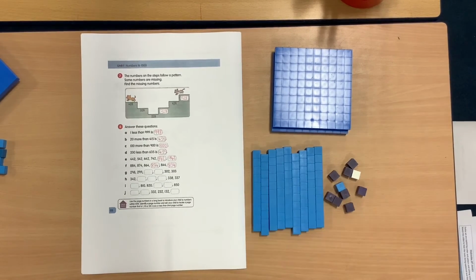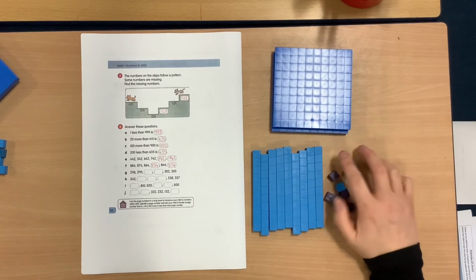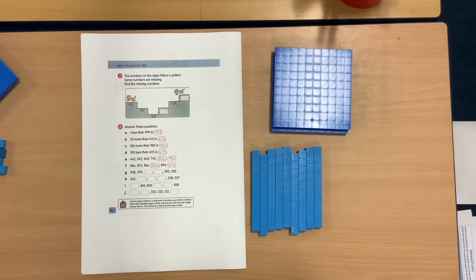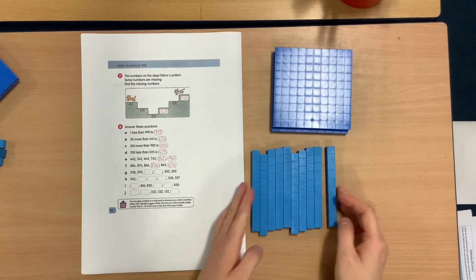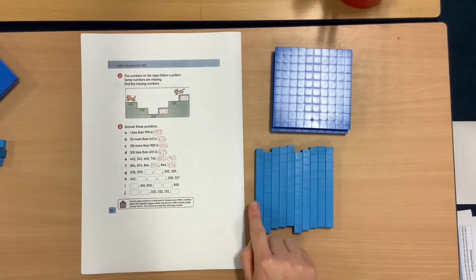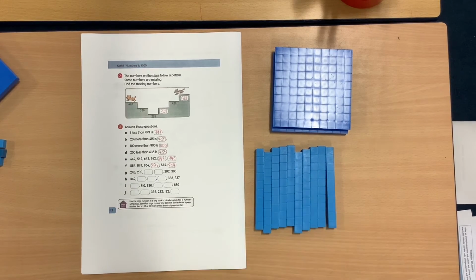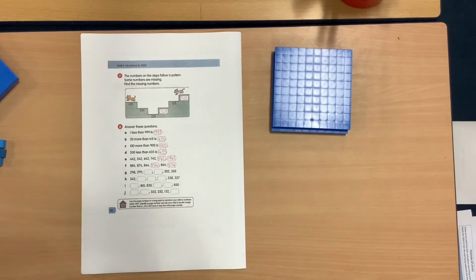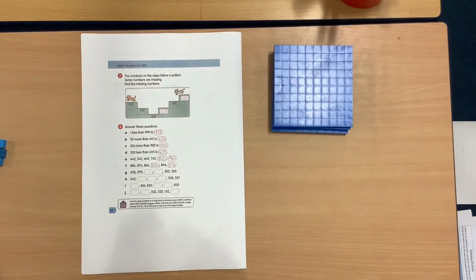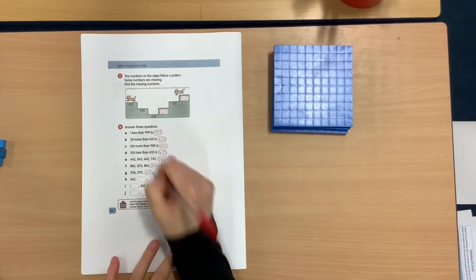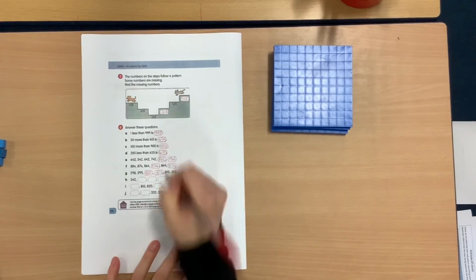I'm then going to add 1 more. Now, that means that I've got 10 ones here, so I know to exchange that to 10. So what number is this? 200 and 100. Oh, I can exchange again. So 100, so that will then be 300. I then go to 301.